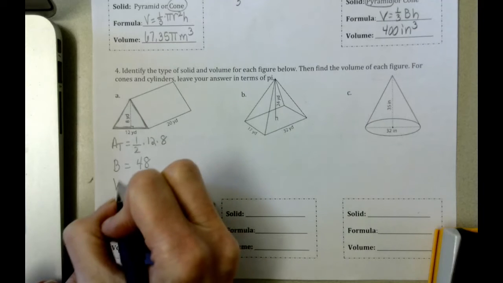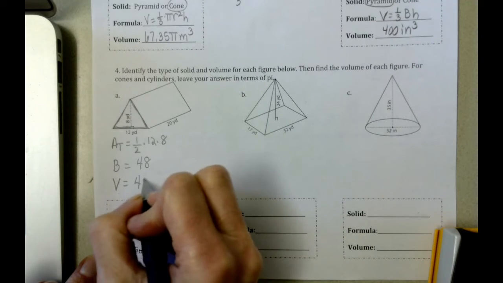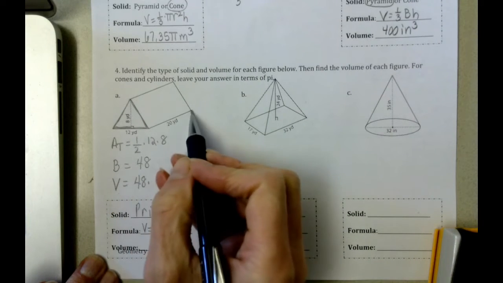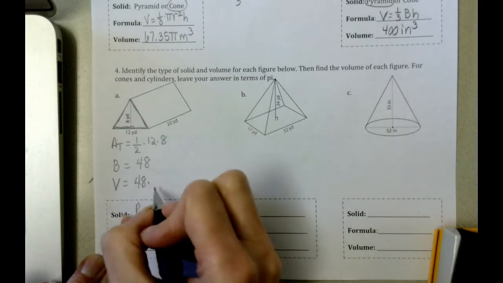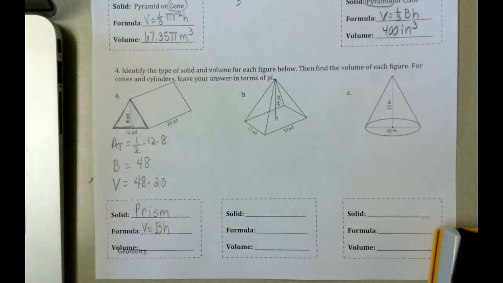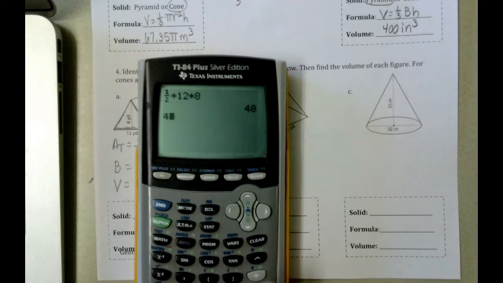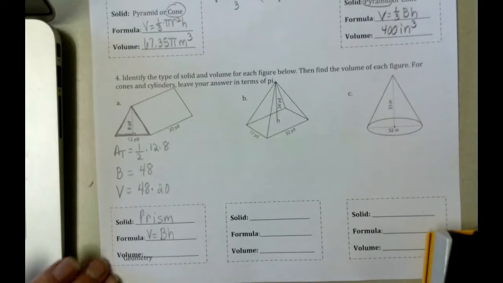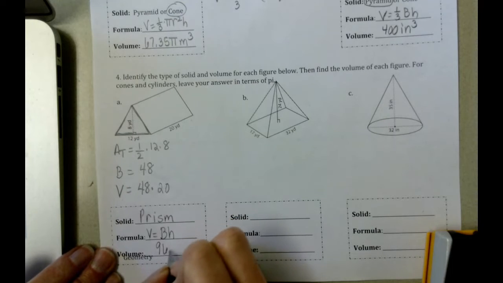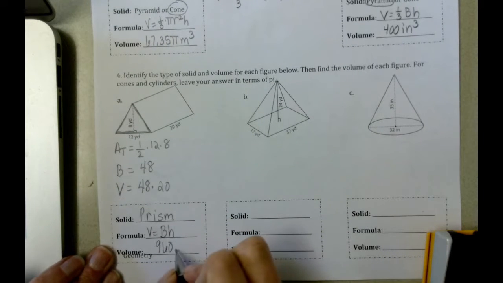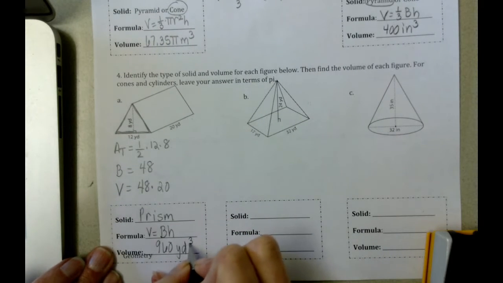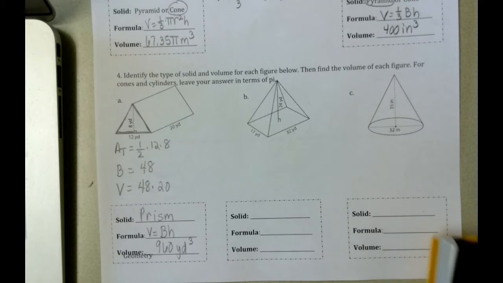Then when we find the volume, we're going to take 48 times the height of this prism, which is 20. So we're going to take 48 times 20. And when we do, we get 960. And we are working with cubic yards there.